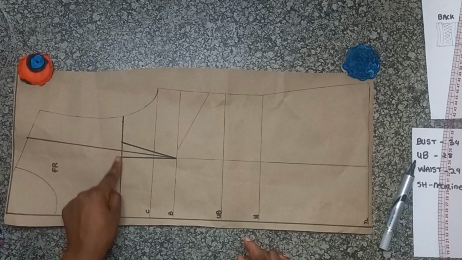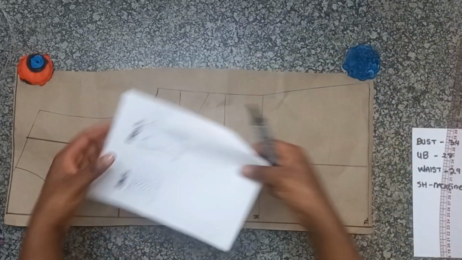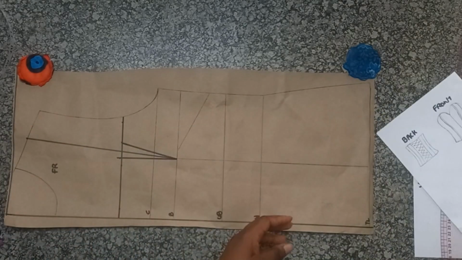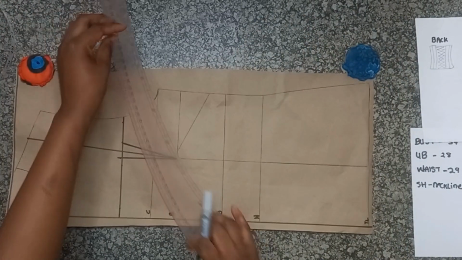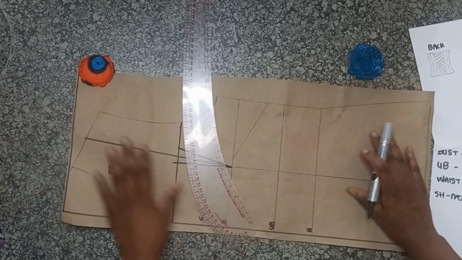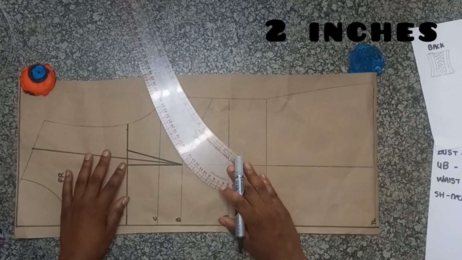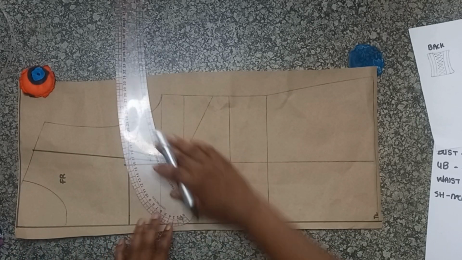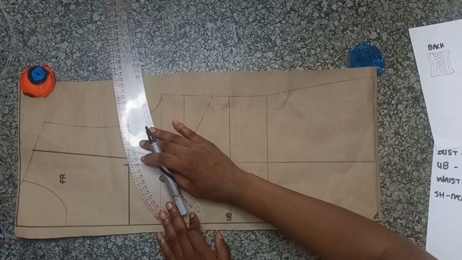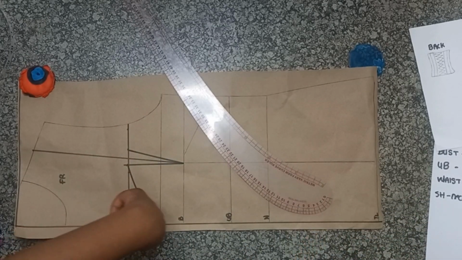So now let's draw the shape of our neckline. I'll be using my curved ruler to draw a sweetheart curve. From the 7-inch line, I would go down by 2 inches, that is my chest line. That is where my sweetheart neckline would stop. So now I have a beautiful curve.